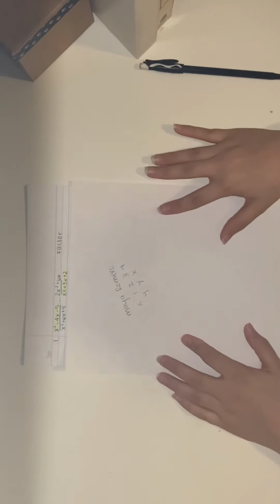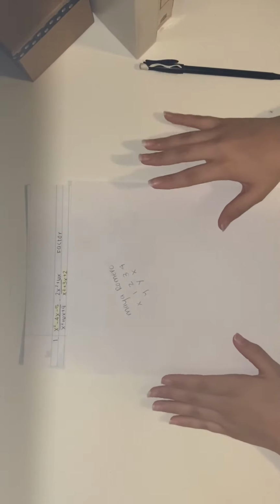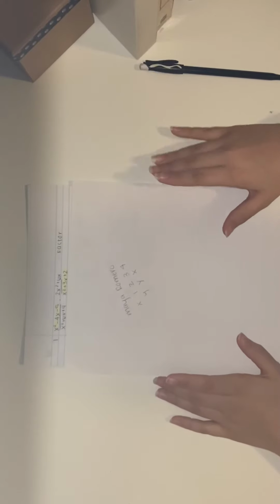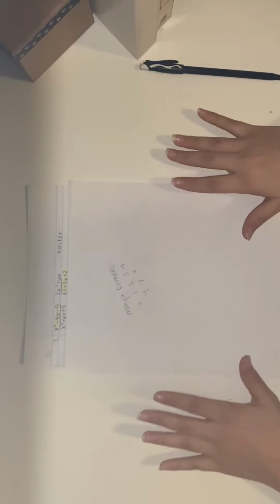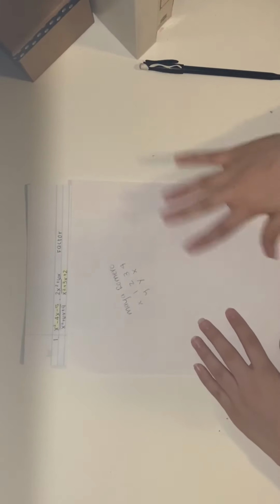I wrote it all out first because last time it took me a really long time to try and figure it out while I was doing it and I got sidetracked. So I wrote it all out first, but this is my handwriting, all of my work. I did the work and I'm going to explain it now.